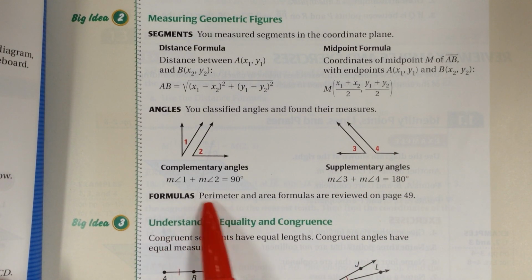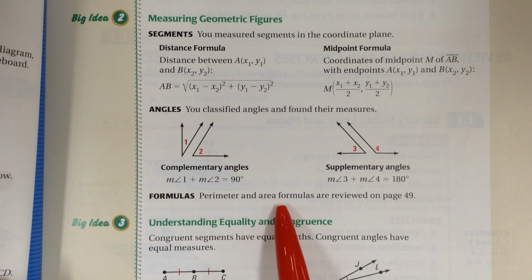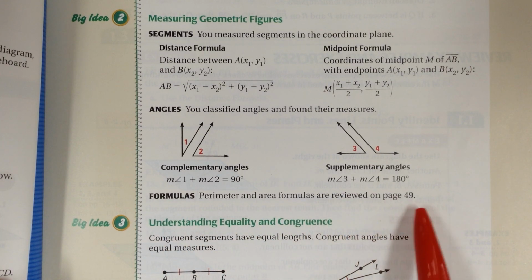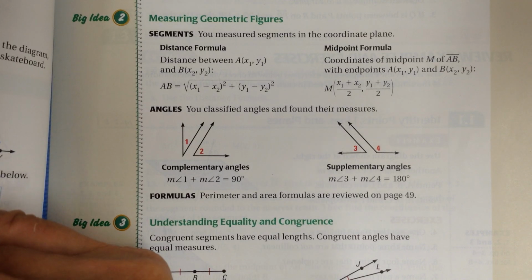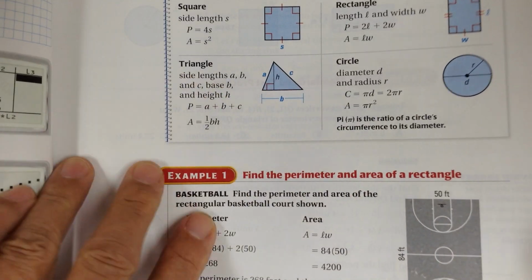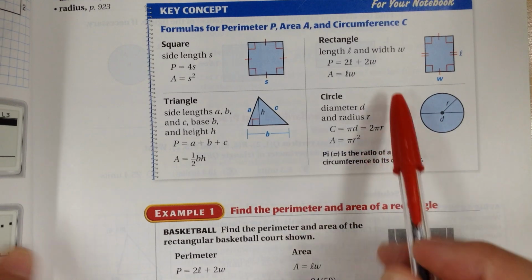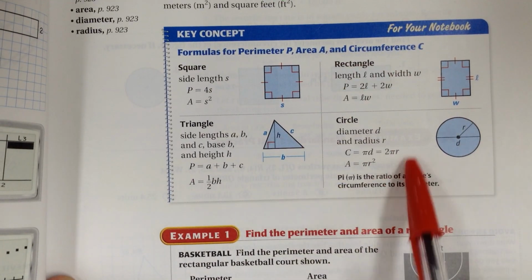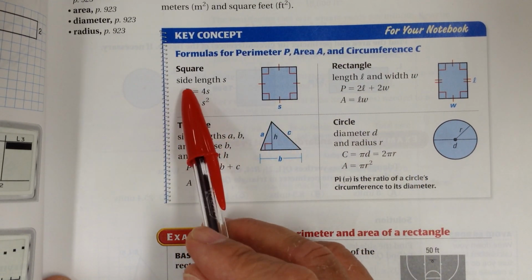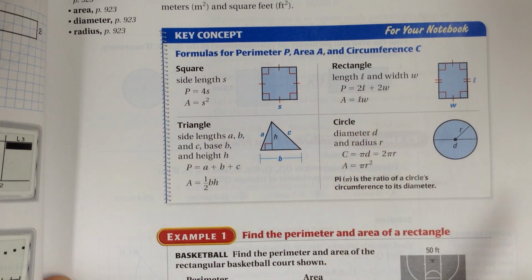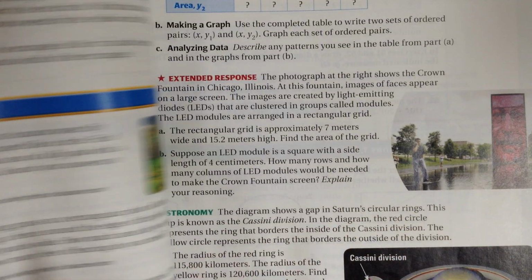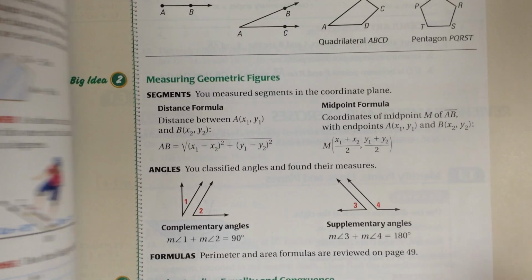Okay, the next thing you have to know is the formulas for perimeter and area. Okay, this is on page 49. So if you go to page 49, okay, so here's your page 49. So make sure you know all these formulas for the perimeter and area for all different shapes. Okay, let's go back to the summary.